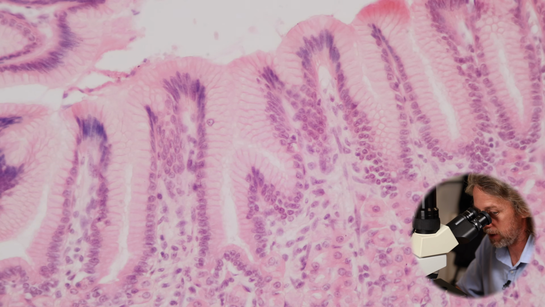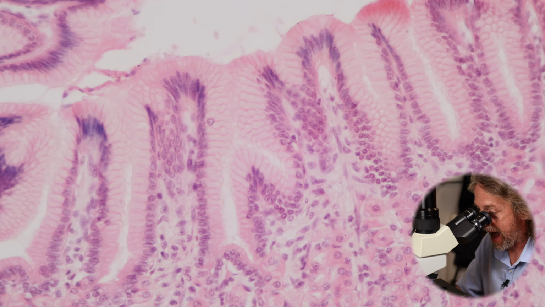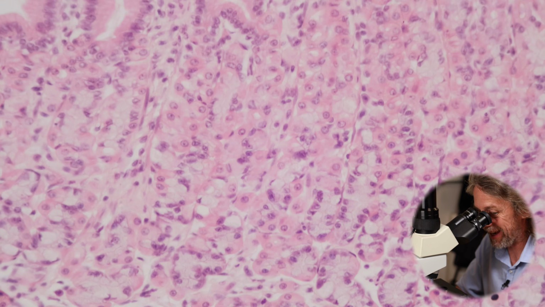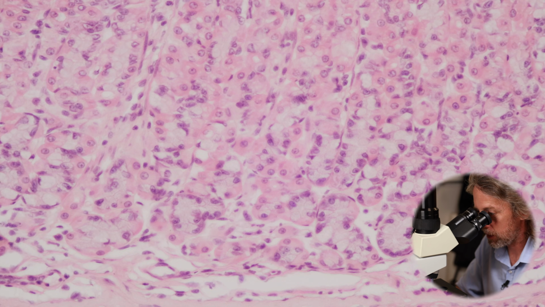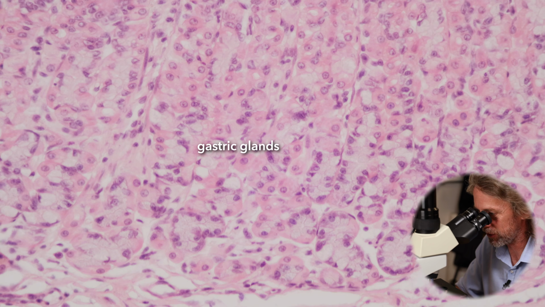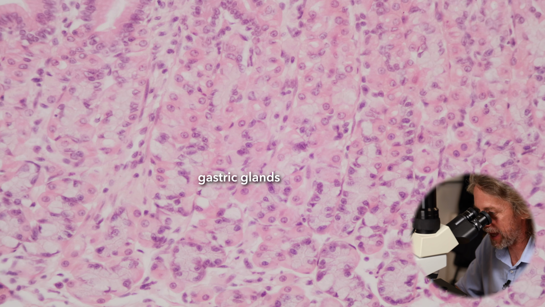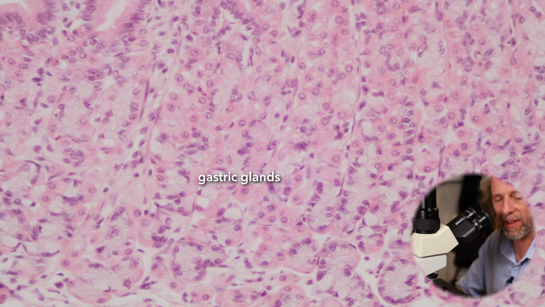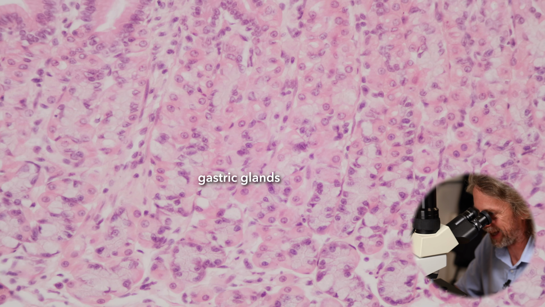Oh look, there's a bit of a double one there. And down here, these cells, we would call these the gastric glands. We've got lots of cells in there producing the things that are going to help with digestion. We'll get to that in a minute.